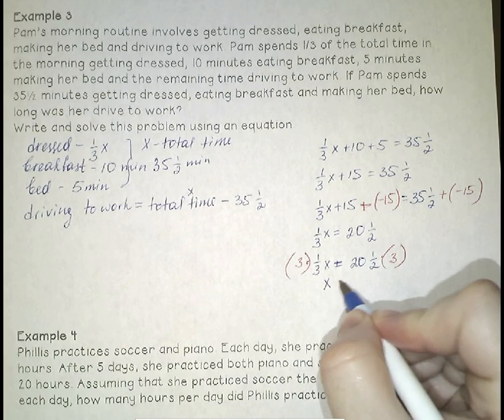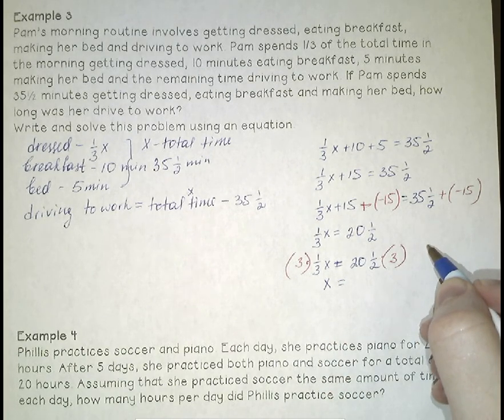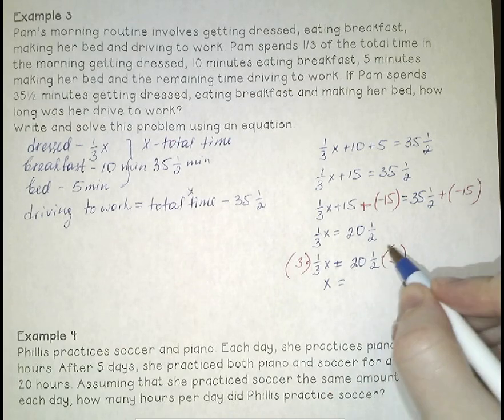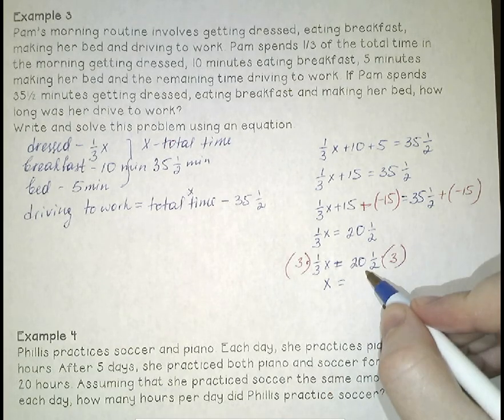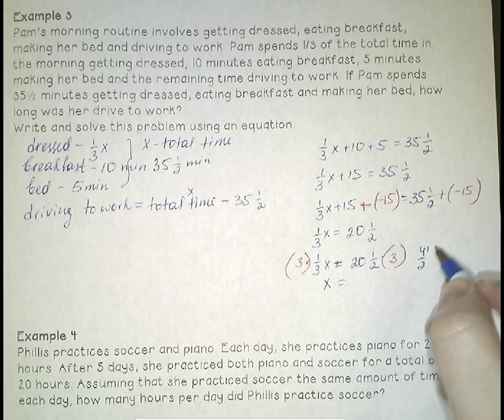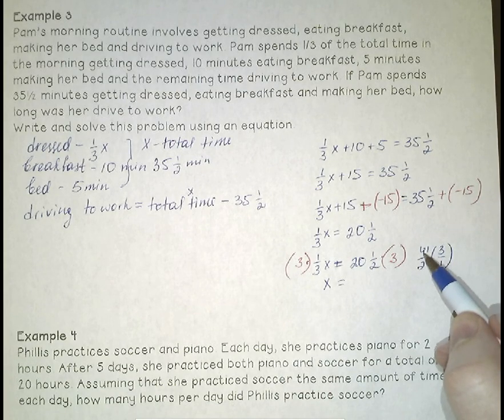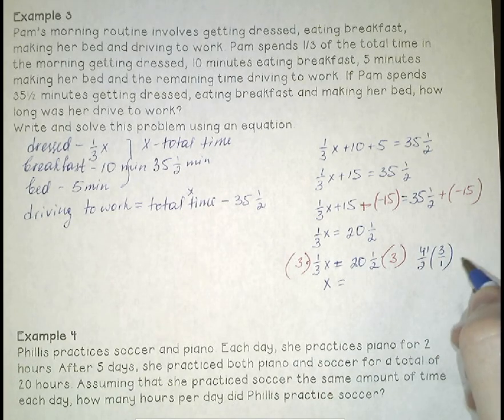I have x left. And here I will have to do the actual multiplication. So I need to change my mixed number into an improper fraction. 41/2. We are multiplying by 3/1, right? So here I will have 123/2.